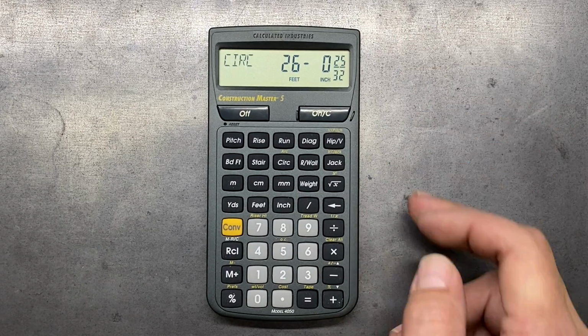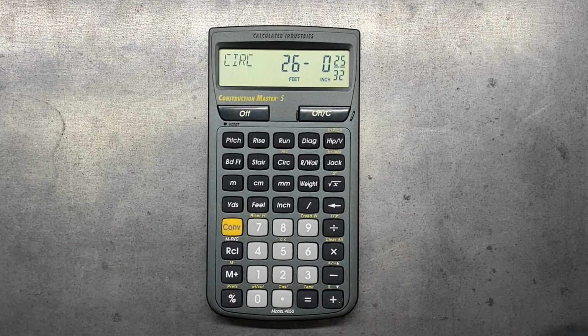Now, I have my calculator set up to go to the nearest 32nd. You can set it up to the nearest 16th, to the nearest 8th, to the nearest half inch if you want, or to the nearest 64th. You can do that in the settings of the calculator to get it as accurate as you really need to.